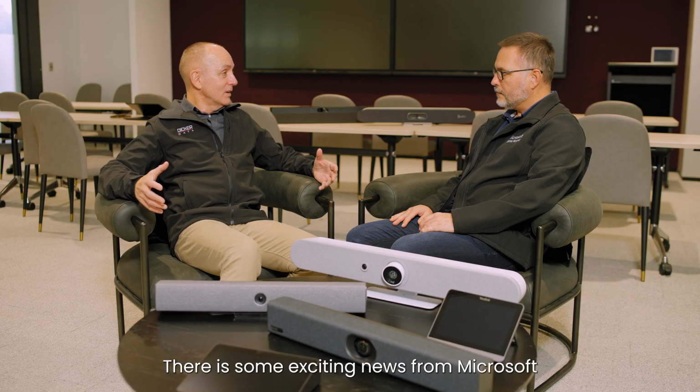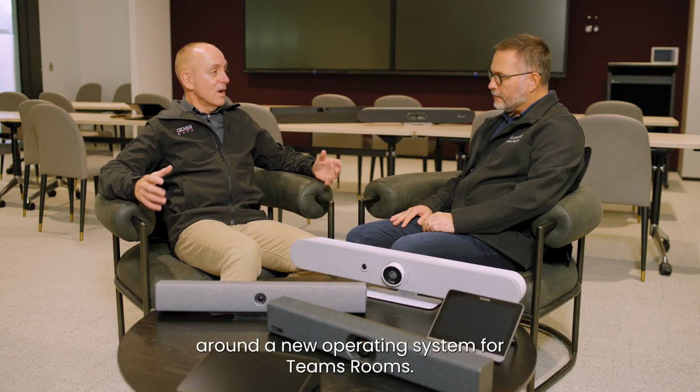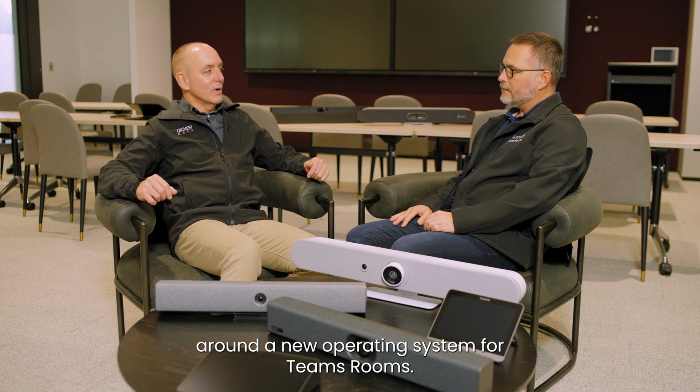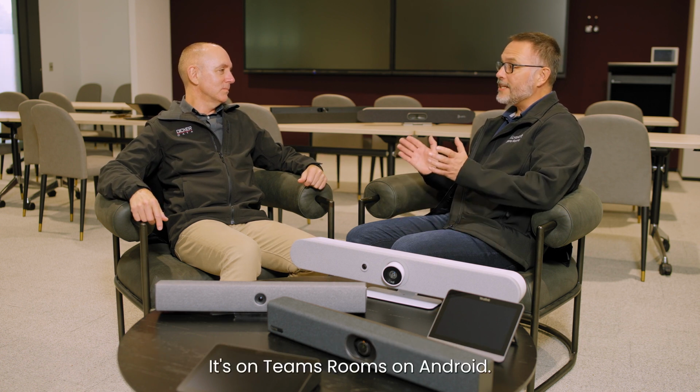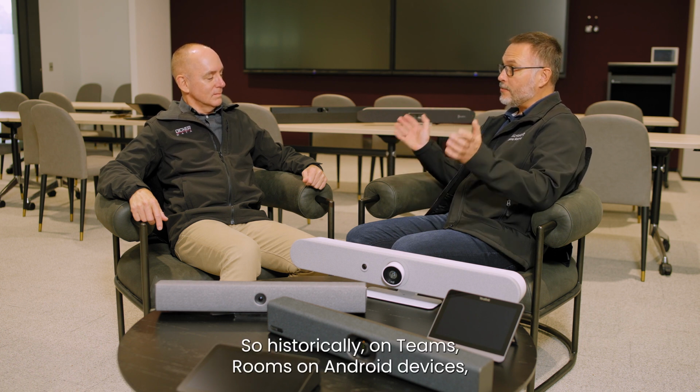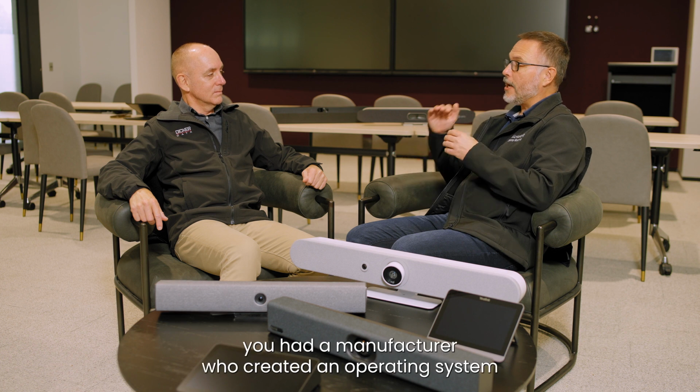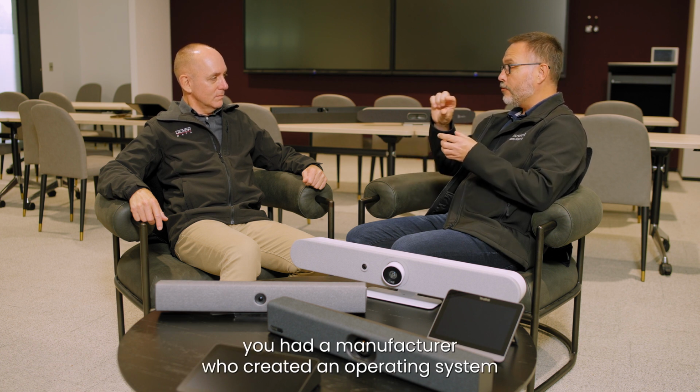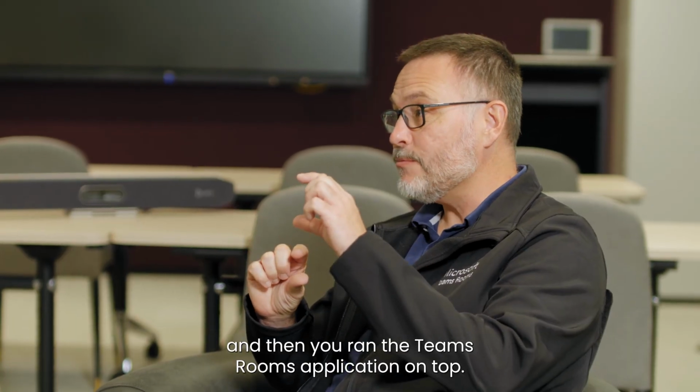There is some exciting news from Microsoft around a new operating system for Teams Rooms. That's right. It's on Teams Rooms on Android. Historically, on Teams Rooms on Android devices, you had a manufacturer who created an operating system, and then you ran the Teams Rooms application on top.